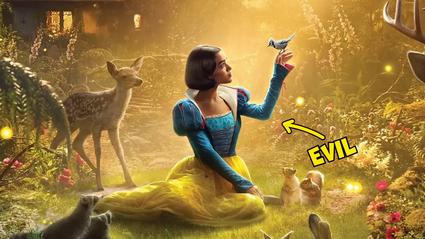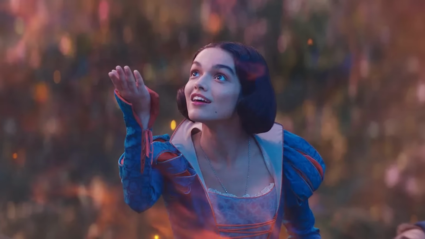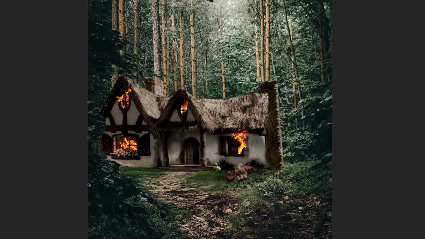The idea is to make Snow White evil. I mean, could you imagine? And make it look like she set the dwarfs' house on fire. Let's paint in some flames, one for each window of the house. And while we're at it, let's make it look like it's at night.